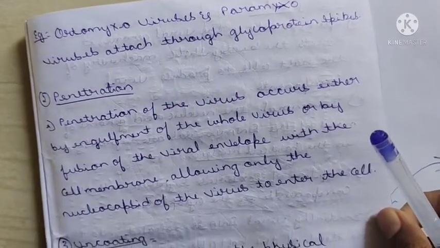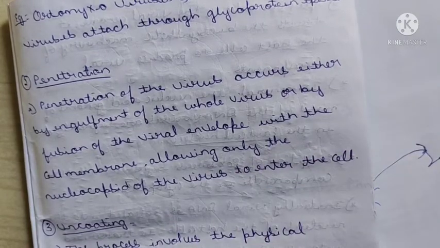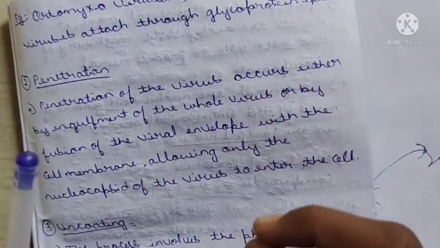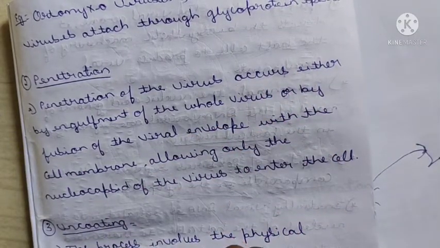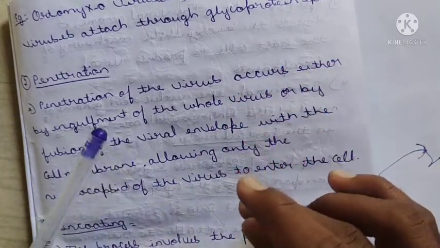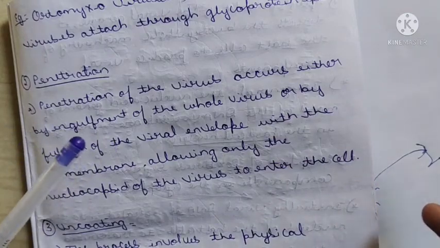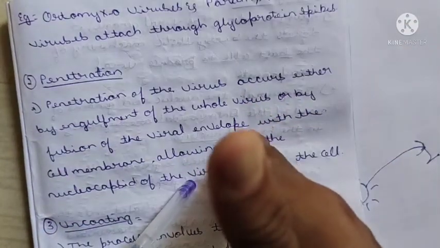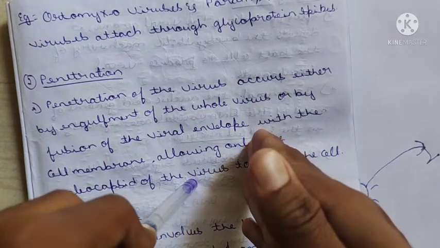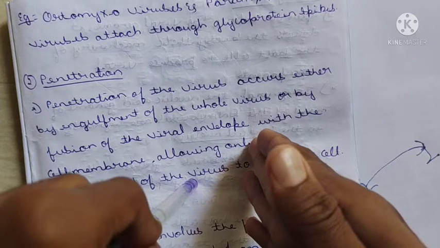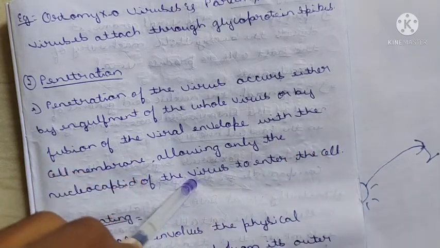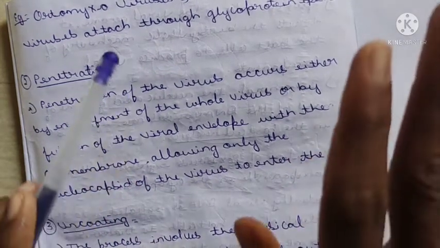Penetration of the viruses occurs either by engulfment of the whole virus or by fusion of the viral envelope with the cell membrane, allowing only the nucleocapsid of the virus to enter the cell. Simple. Entering or penetration, my dear brothers and sisters, it can be the whole virus going inside, or the virus sends only its nucleocapsid, or its genetic material, into that host cell for multiplication. Okay, there are two situations.